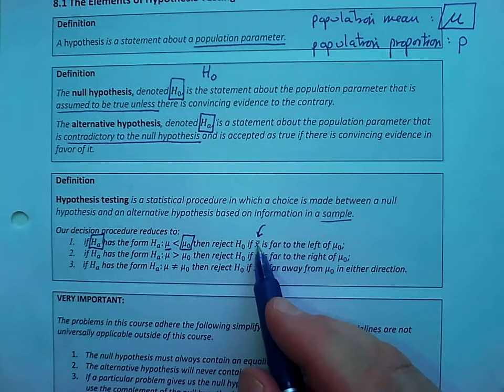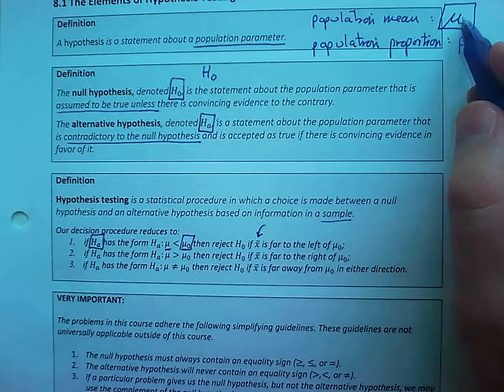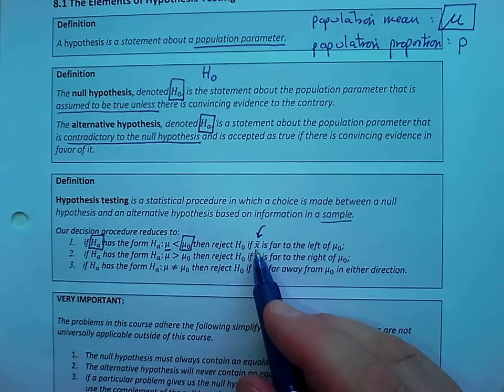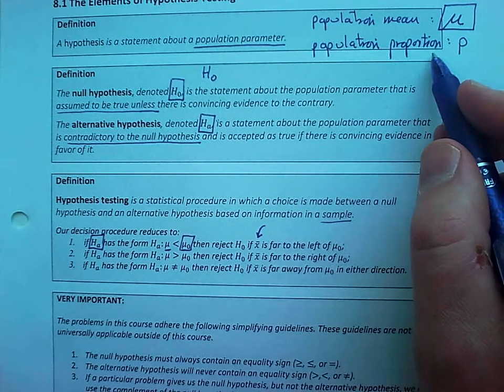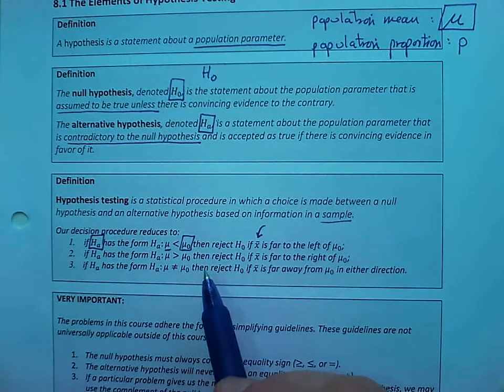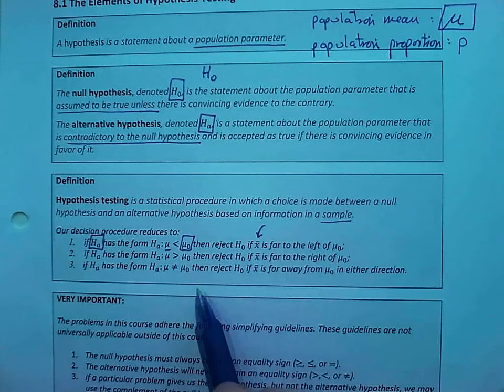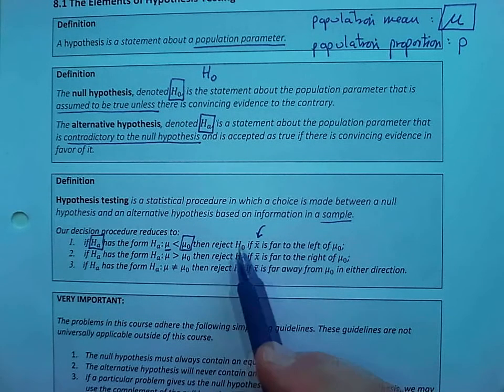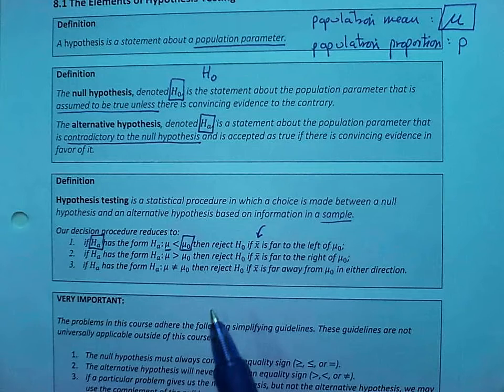So we're going to use the sample mean to test our hypothesis about the population mean, just like we would use our sample proportion to test our hypothesis about the population proportion. So here these are written up in terms of dealing with the population mean.